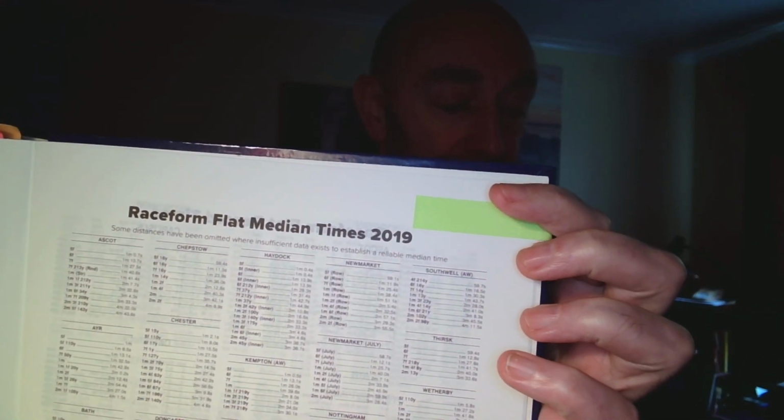Okay, so standard times. How I learnt to work it out. I had a book very similar to this. It was through Raceform. And in the rear it used to have the standard times. Now, this piece of junk, flat medium times, they are utterly useless. You need the standard times. I've got a document with them on. It's a little bit dated, but it should serve the purpose. I'm going to put it on screen right now.